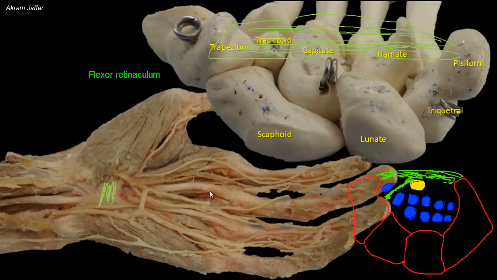This is a cross-section of the second row of carpal bones, showing the flexor retinaculum converting the concavity of the carpal bones into a tunnel, and you can see that deep to the tunnel are the long flexor tendons as well as the median nerve.